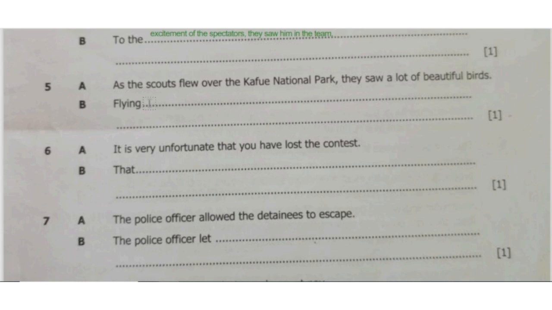Flying over, so we're going to say flying over Kafue National Park. Okay, flying over Kafue National Park.